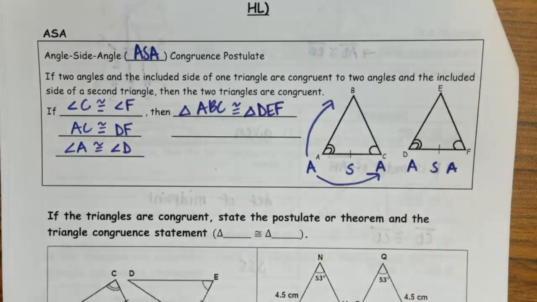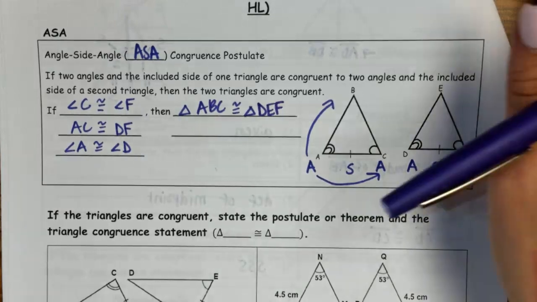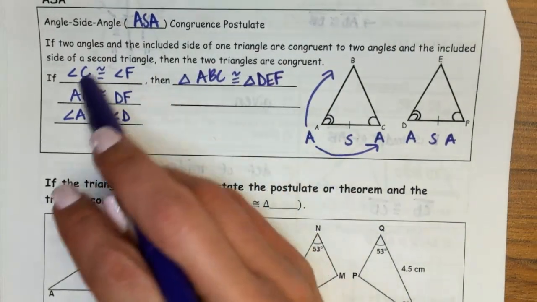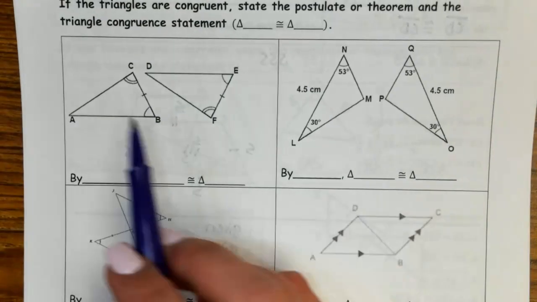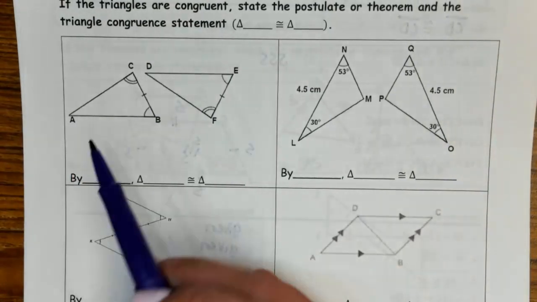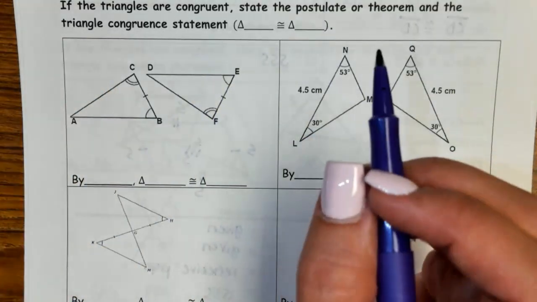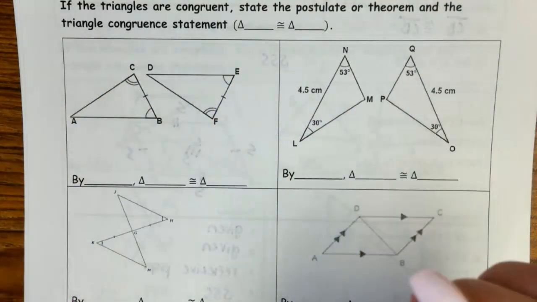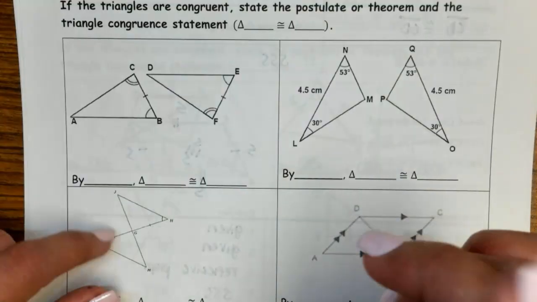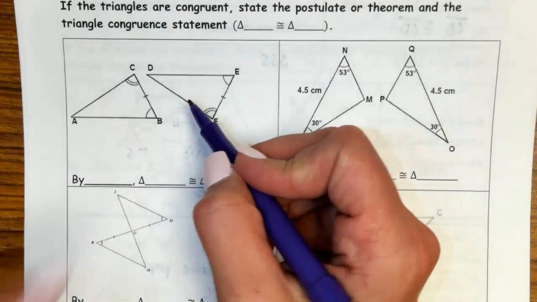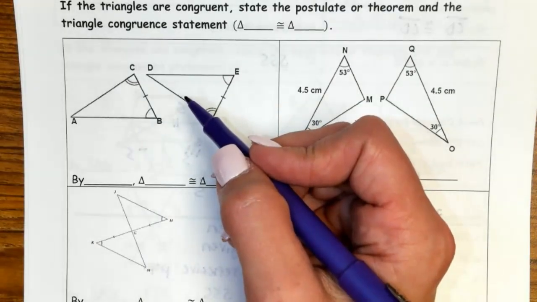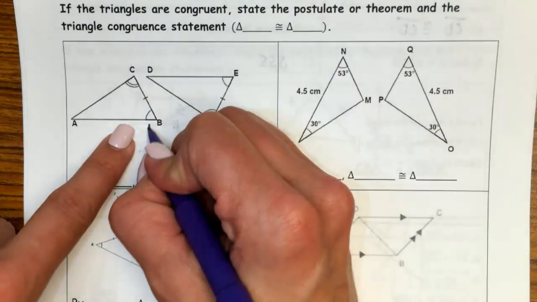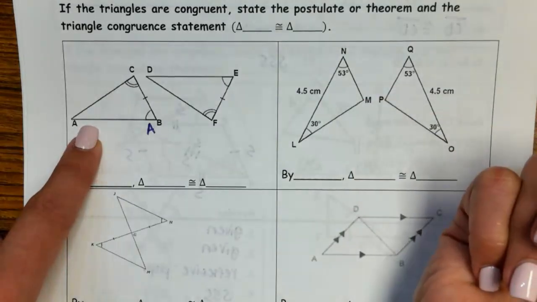Okay, so let's just look at a few different examples of ASA. Remember, this would be like the entire process, but we're just going to look at some examples of what ASA looks like. Again, we are not marking anything on our own besides vertical angles or shared sides. These 2 triangles are completely separate, so I should not be marking anything that is shared or vertical to each other. Here's a loop, so I'm going to label it with an A.